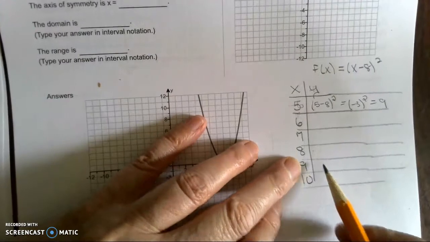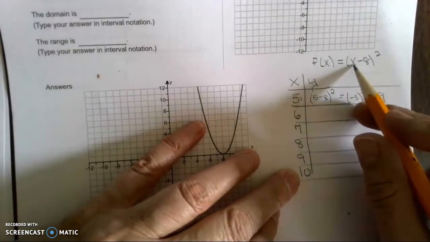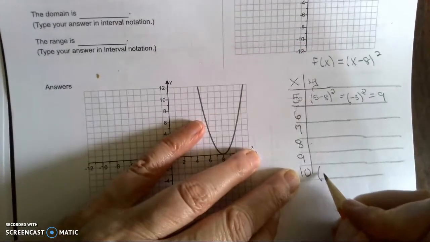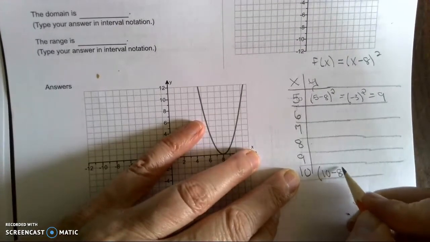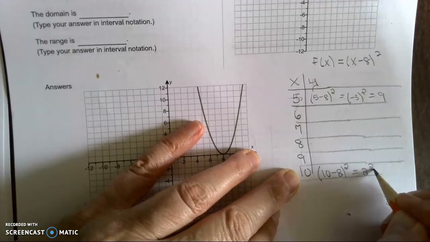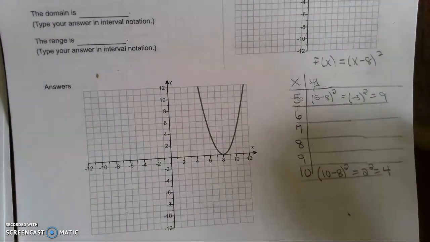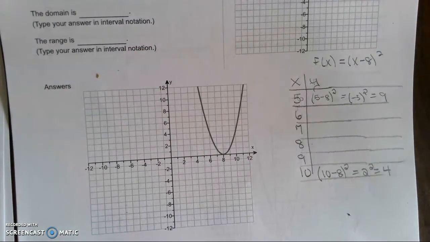And then maybe I'll do another one of these, like I'll do this one down here, and then I'll write down the answers for the other ones. For this one, it's 10 minus 8 squared, which is 2 squared, which gives me 4. So at this point, I'm going to pause the videotape and go ahead and write down the answers for the others, and I want you to do the same thing.